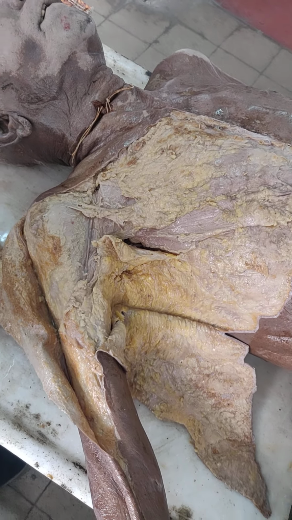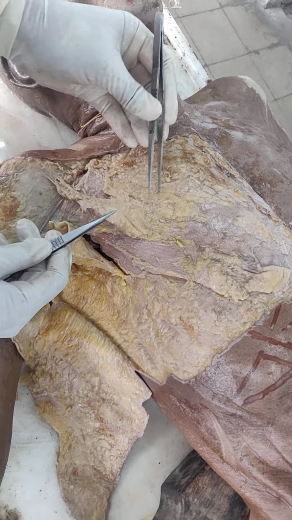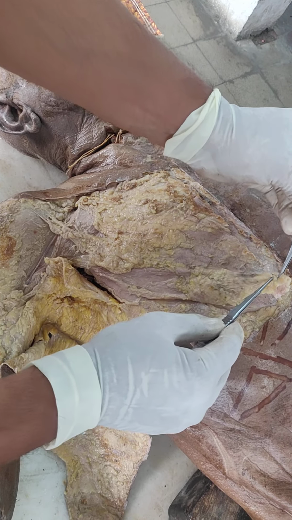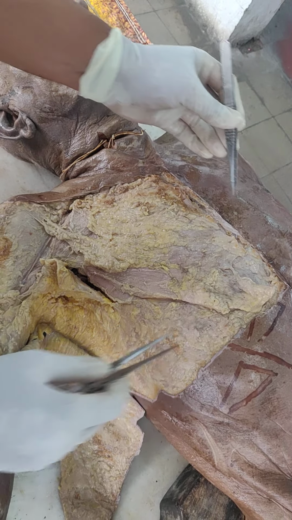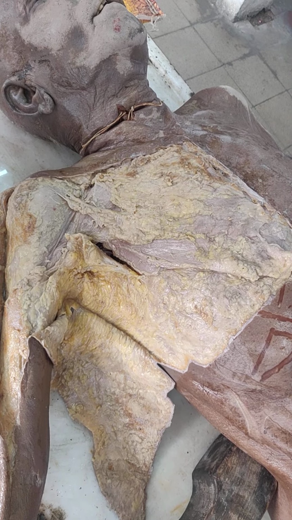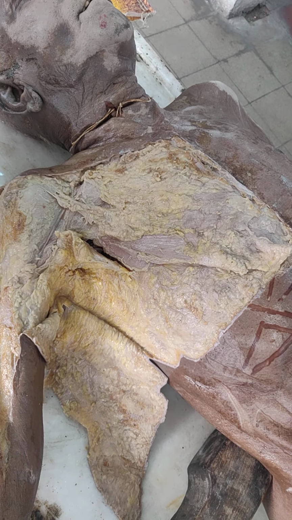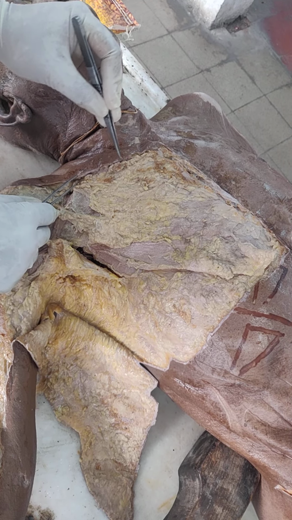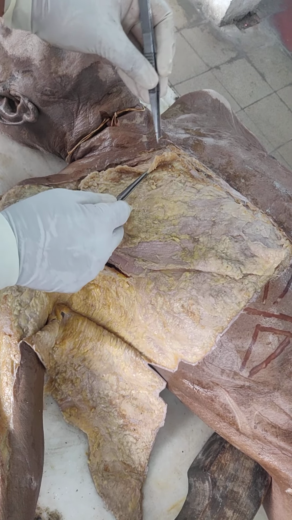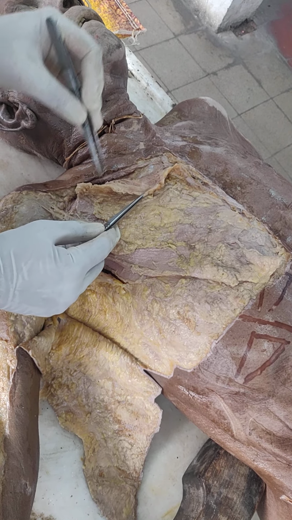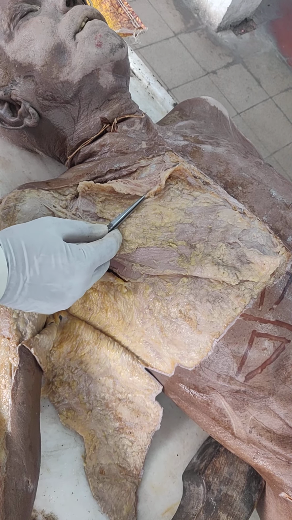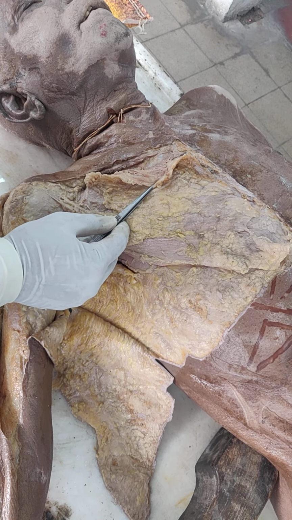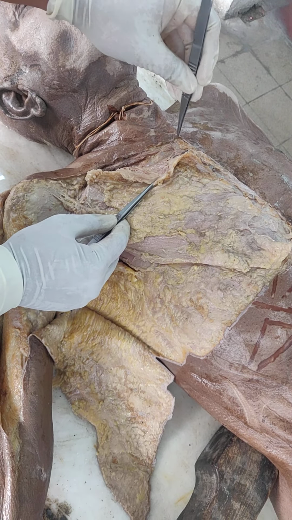After reflecting the skin of the axilla, you can see the fatty tissue. This is the fat. Now we will discuss the pectoralis major, which arises from the anterior surface of the medial two-thirds of the clavicle. This portion is the attachment of the pectoralis major, and I have cut it from the anterior two-thirds of the clavicle. It also arises from half of the breadth of the anterior surface of the manubrium.